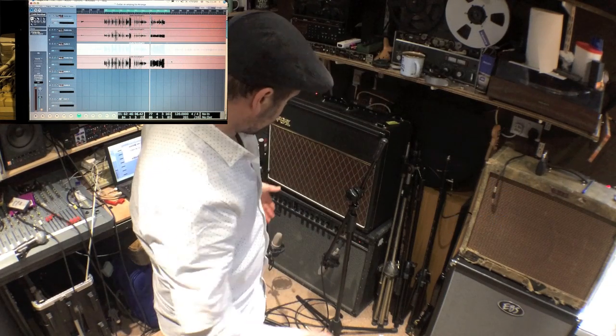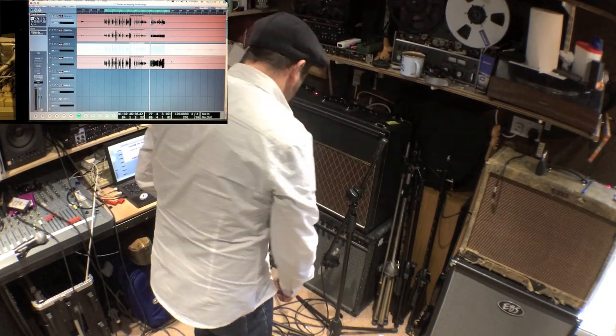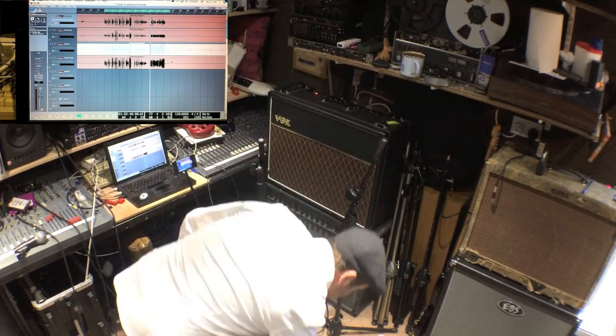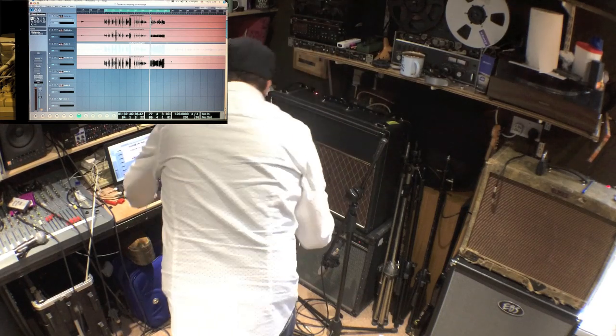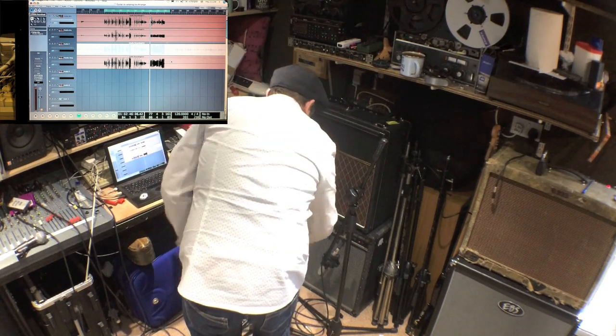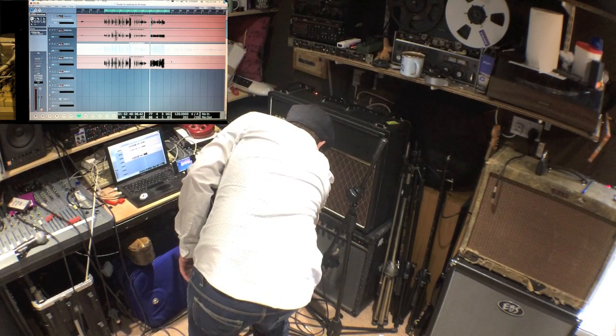So now I've got my two mics. I'm having to shout now because the narration mic is in front of the guitar amp. I'm going to put this same part through the Roland JC-120, and you can hear how it sounds. Pretty good, I would think.